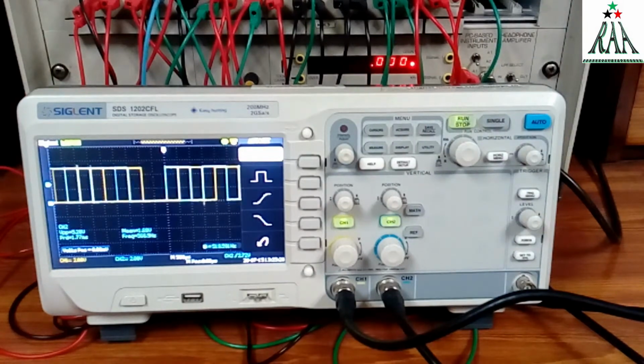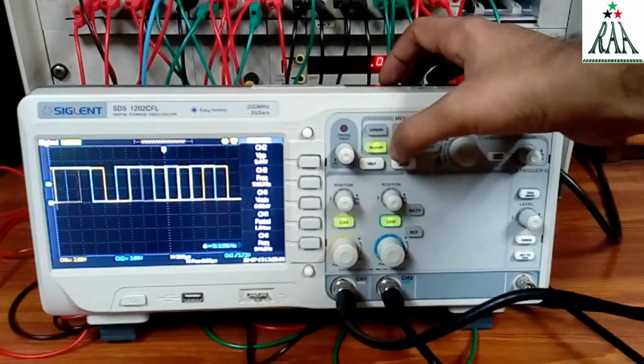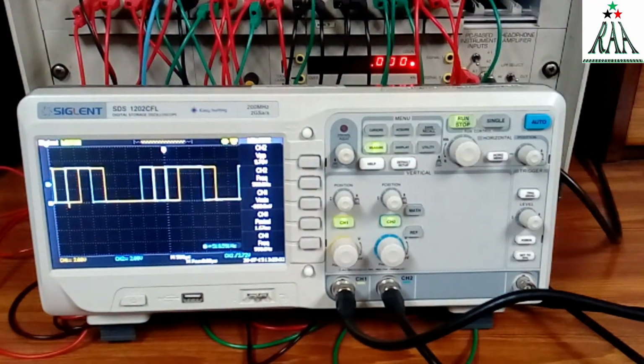So the received message signal and the transmitted message signal have been shown on the oscilloscope. Yellow one is the received message signal and blue is the transmitted message signal.